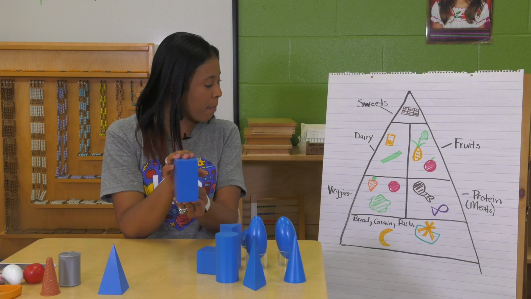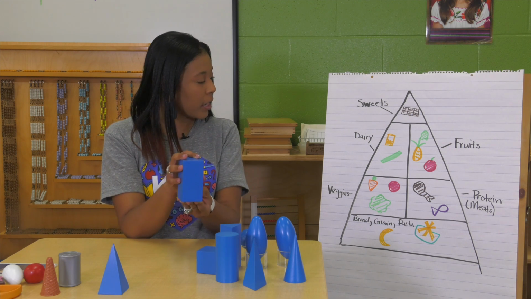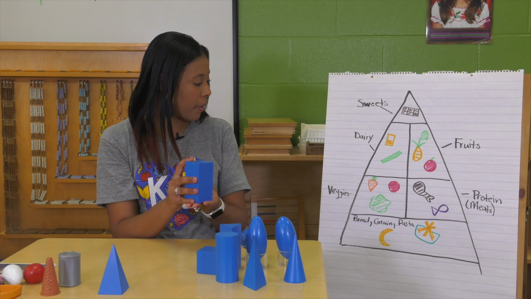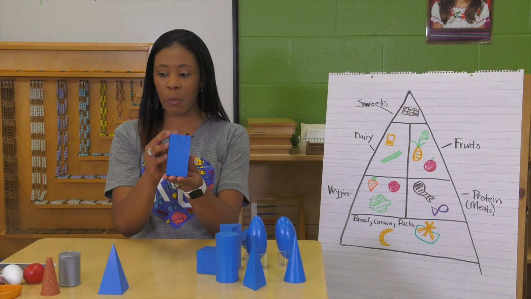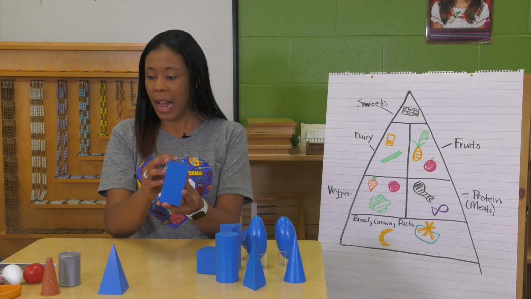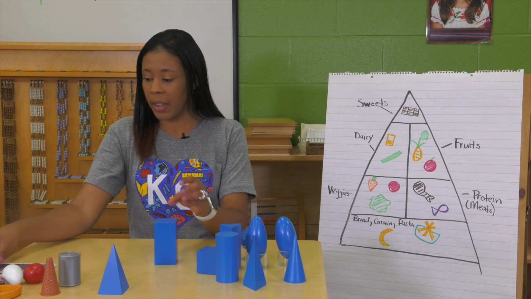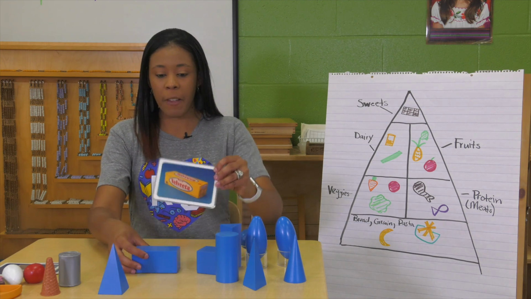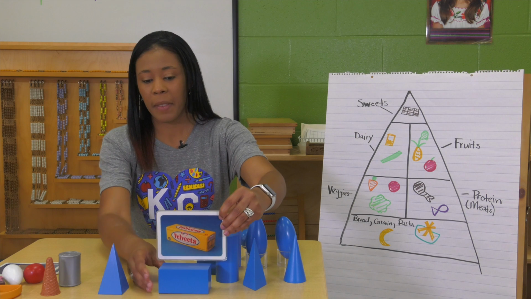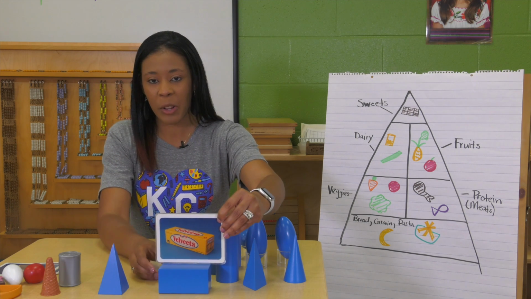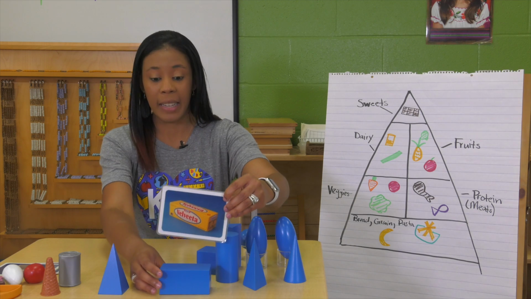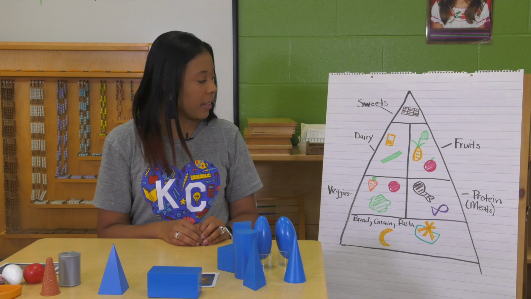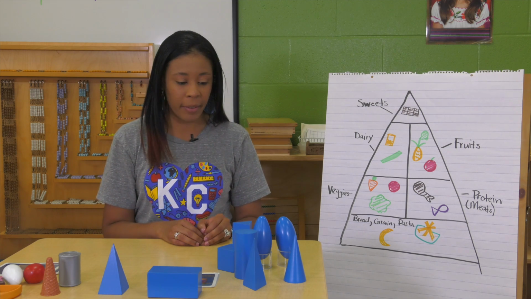Looking at my paper, this looks like the bar of chocolate that I drew at the top. I also have a box of Velveeta. Does that look like a rectangular prism? Yes, I think so. Let's see what other shapes we have.